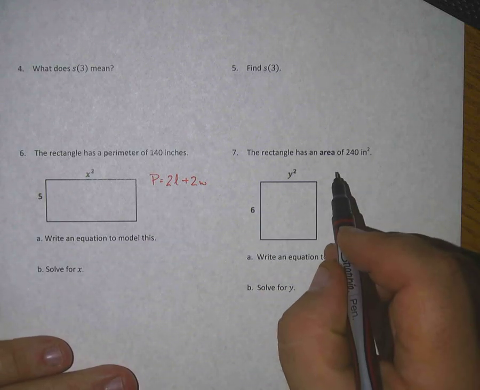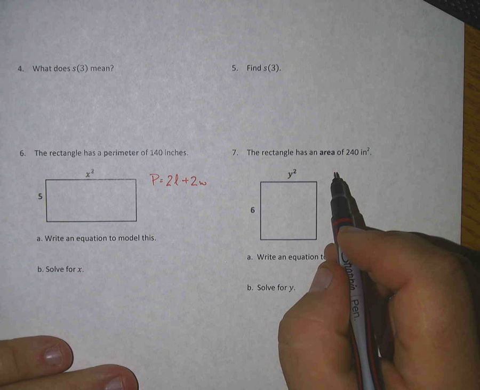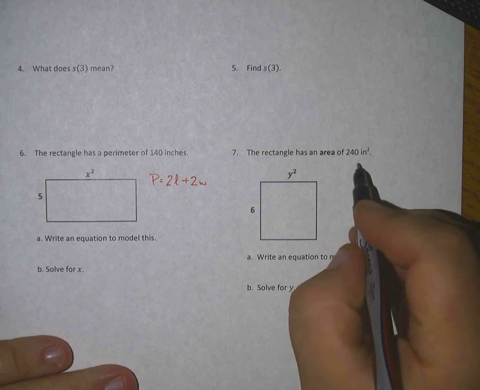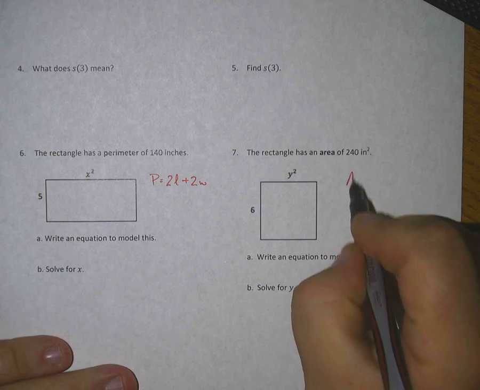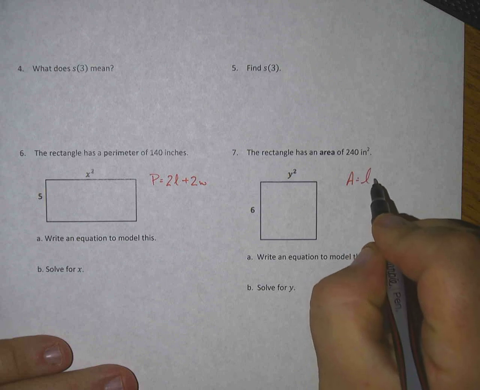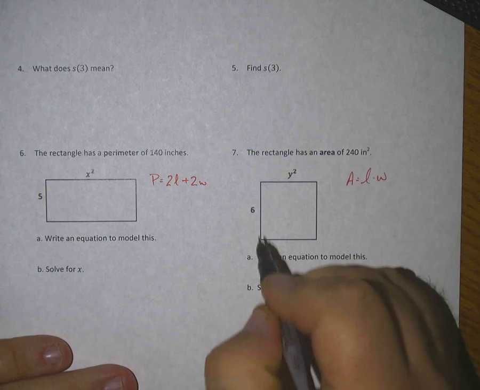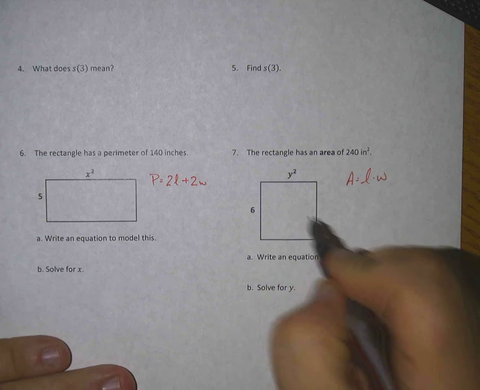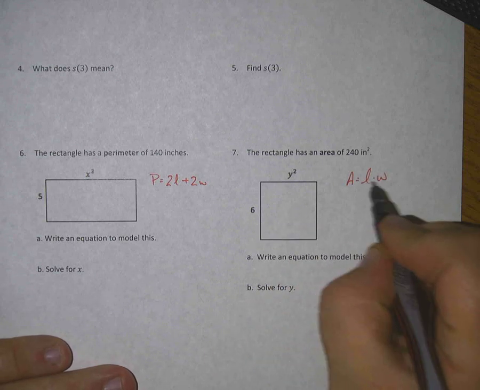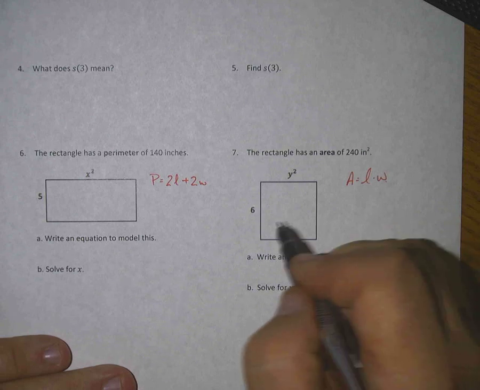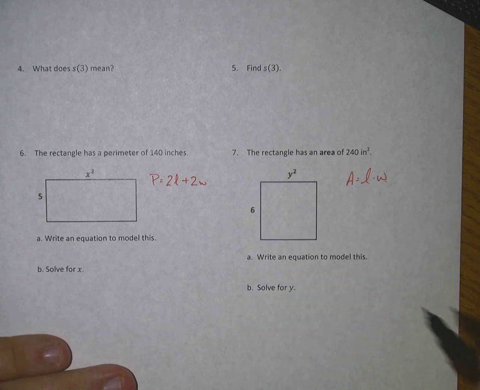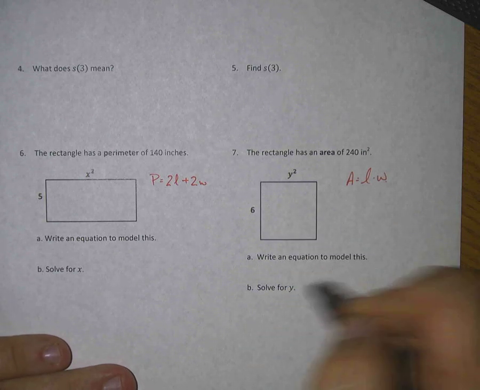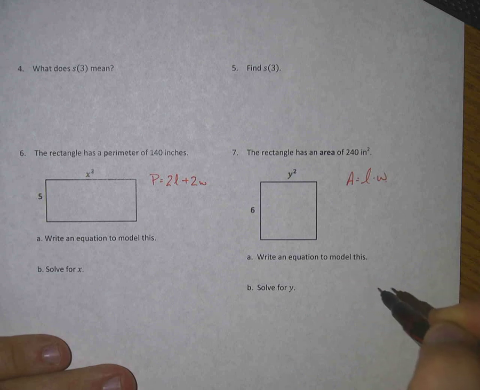And the last one, the rectangle has an area of 240 inches squared. So area equals length times width. It kind of looks like a square, but I don't know if it's actually a square, so don't assume it is. Just go ahead and plug in your length and width. It doesn't matter which one's which, as long as you keep it straight in your head. Write an equation to model it and solve for y. I'm guessing you're going to solve those by taking square roots.